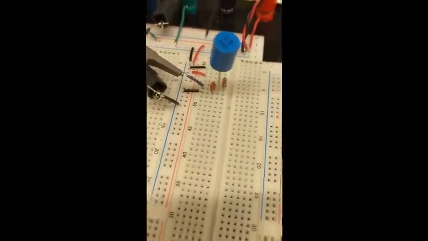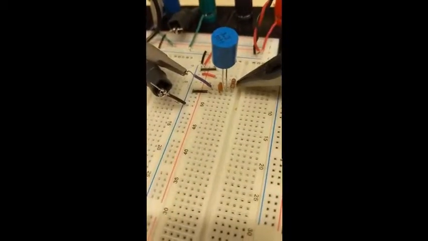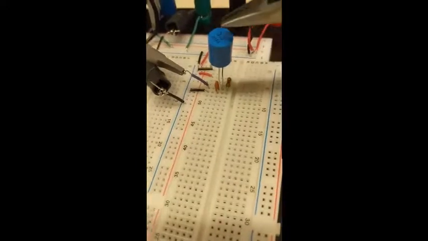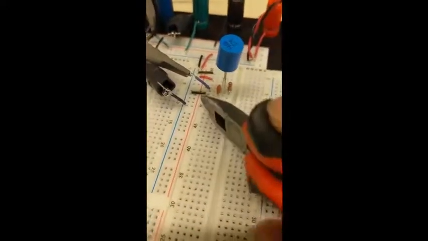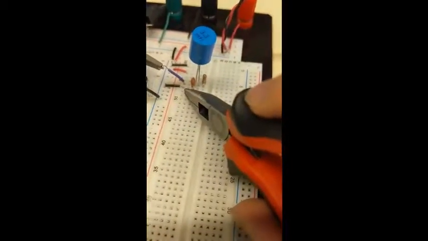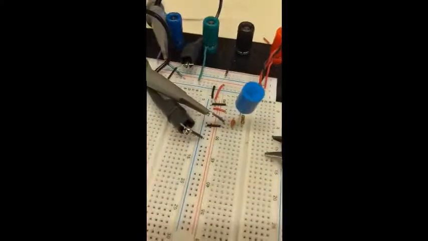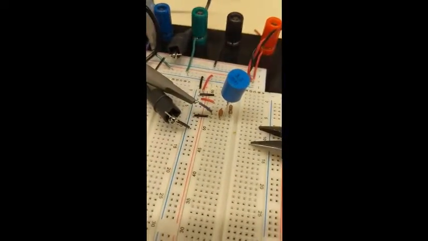This is our RLC circuit. This is the resistor of value 8.2 kilo ohms. This is the inductor of value 3.3 millihenries, and this is the capacitor of value 0.01 microfarads. The bandpass filter filters out all other frequencies except for a specific frequency.